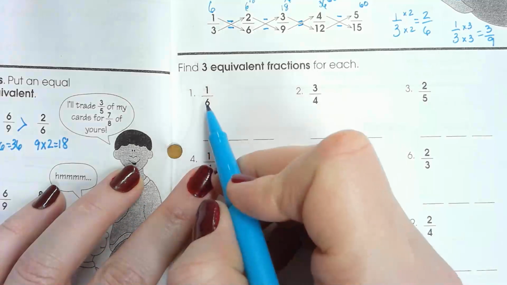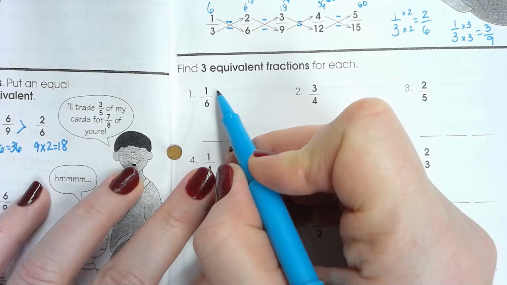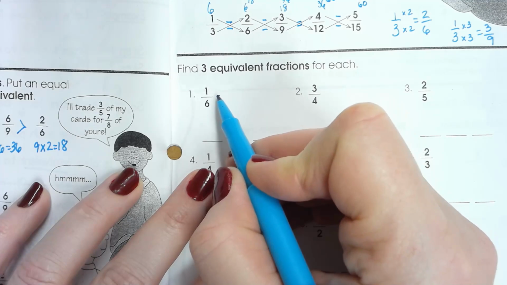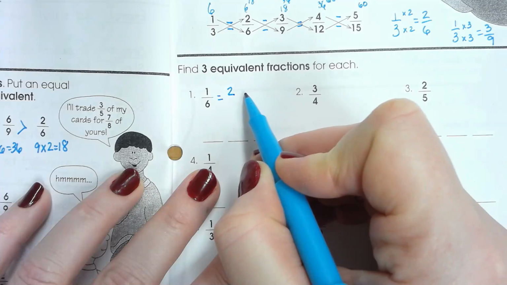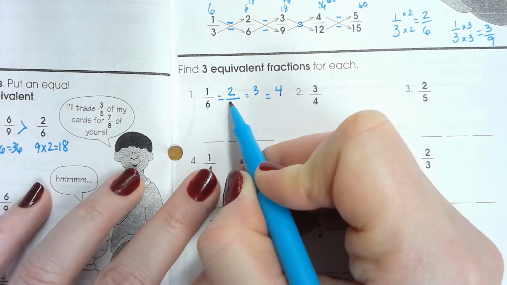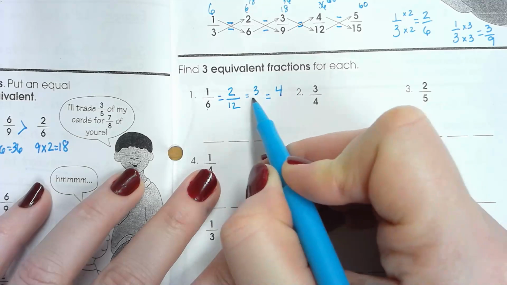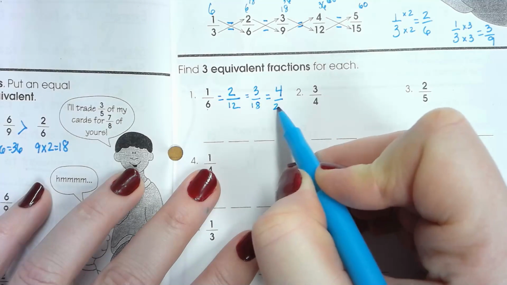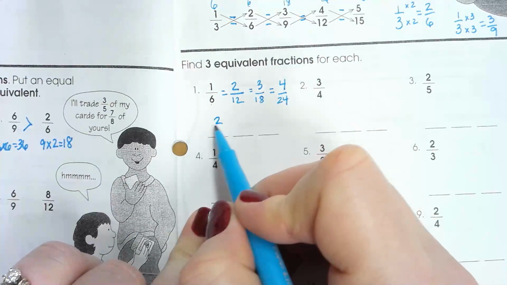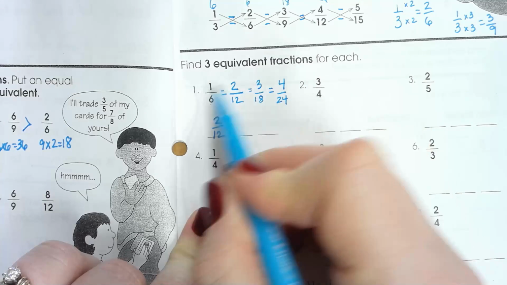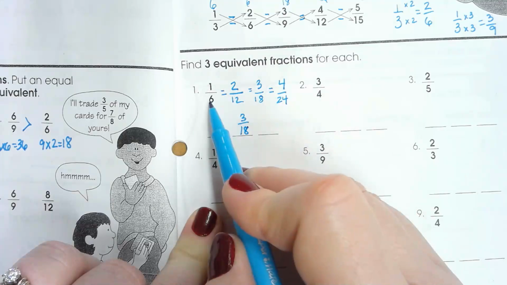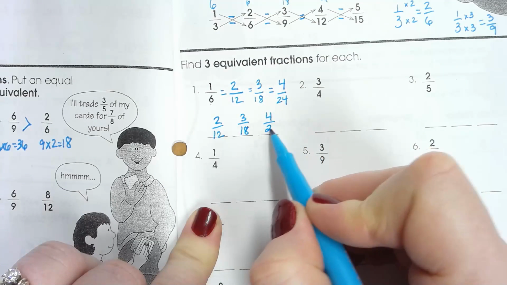So for number 1, let's find 3 equivalents for each. 1/6. So if we count up by ones, here, we're going to have 2, and then 3, and then 4, right? And if we count up by sixes, we're going to have 6, 12, 18, and 24. And that was the same as multiplying by 2 to find 2 twelfths, multiplying numerator and denominator by 3 to find 3 eighteenths, multiplying by 4 to find 4 24ths.